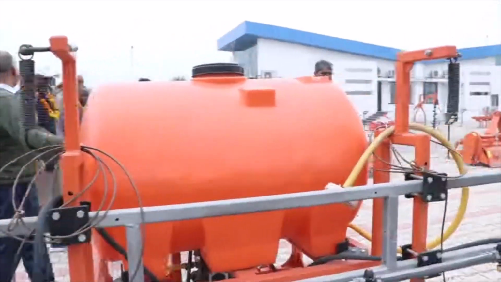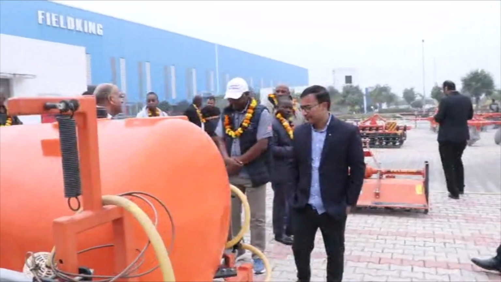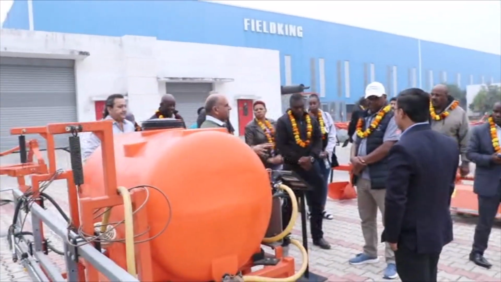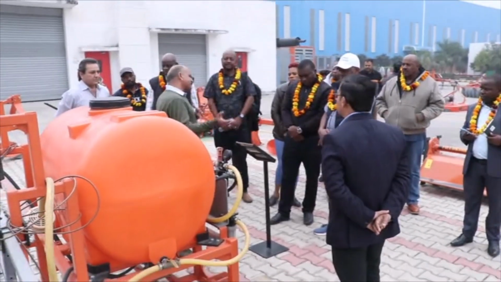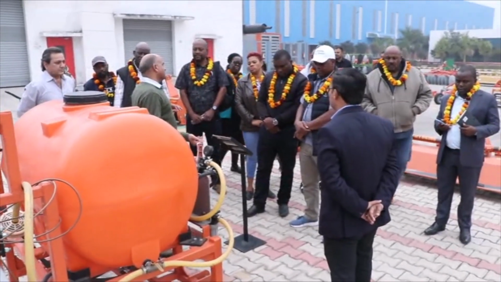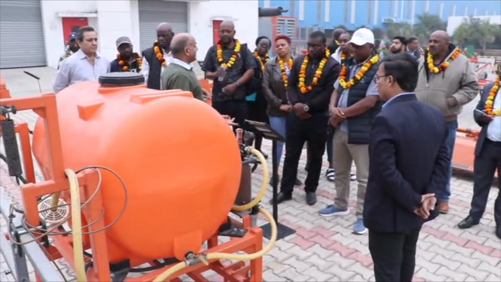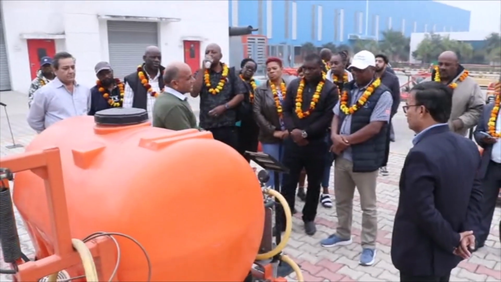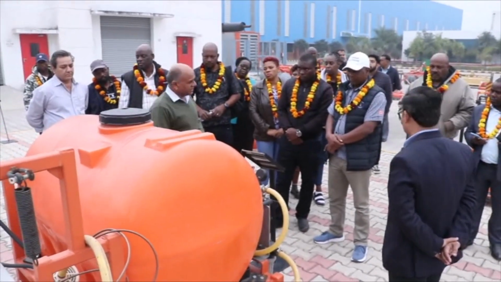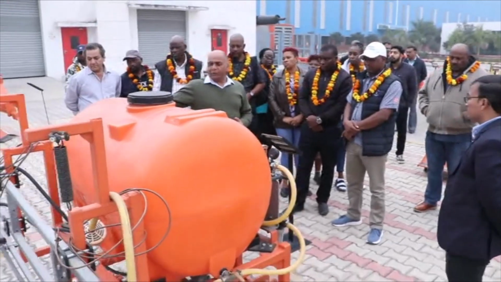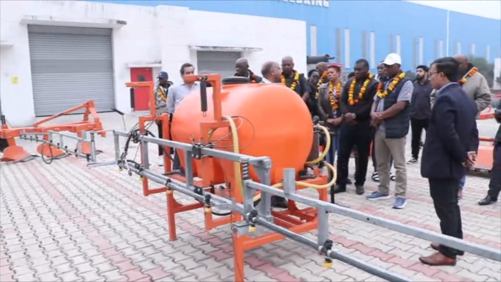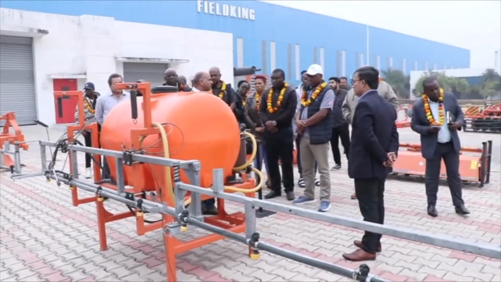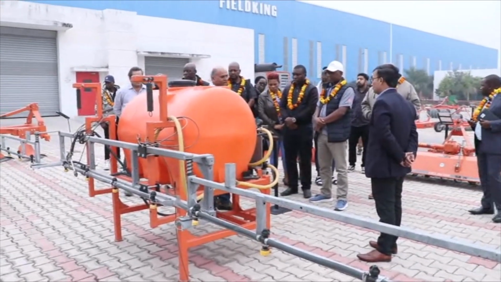This is what we call a tractor mounted boom sprayer. Usually they use it for pesticides, but in some countries they use it for liquid fertilizer, and that kind of thing can also be broadcast through this. We have different span widths starting from 6 meters, then 10 meters, and then 12 meters. Up to 12 meters of span can be covered.